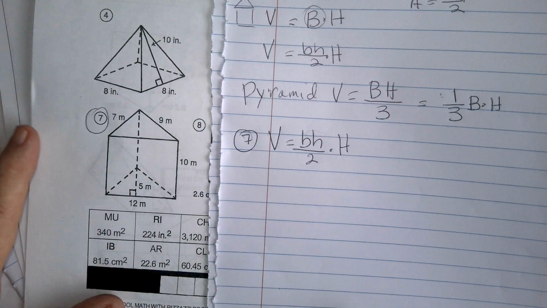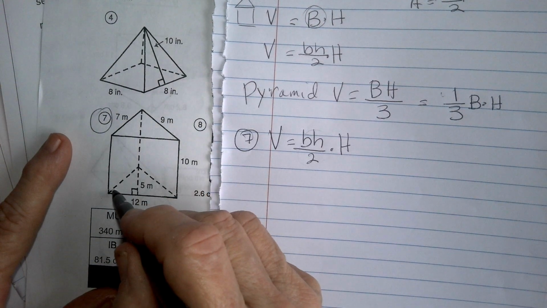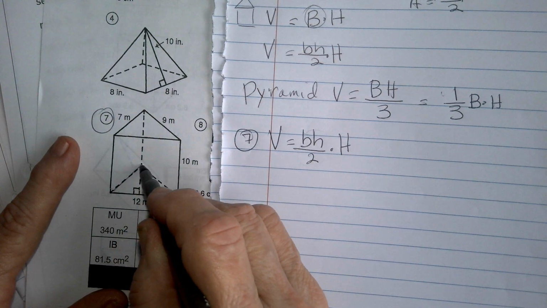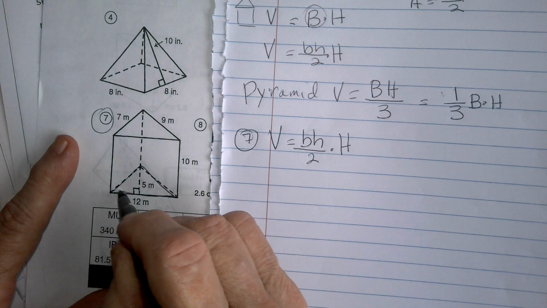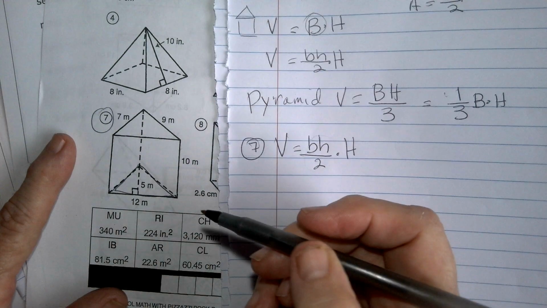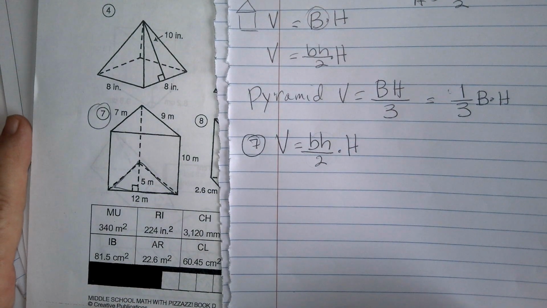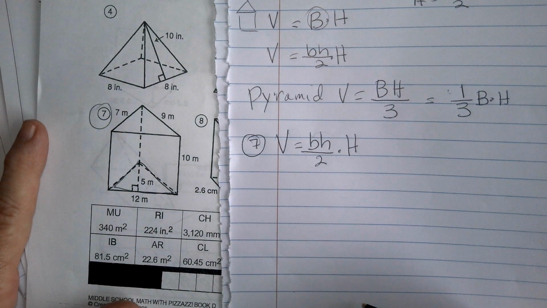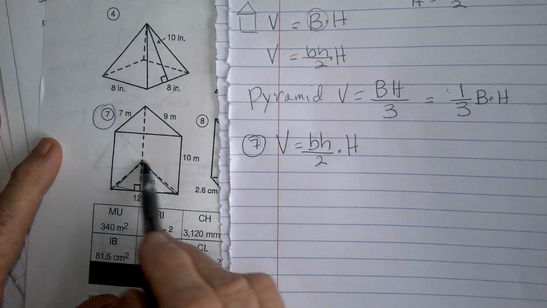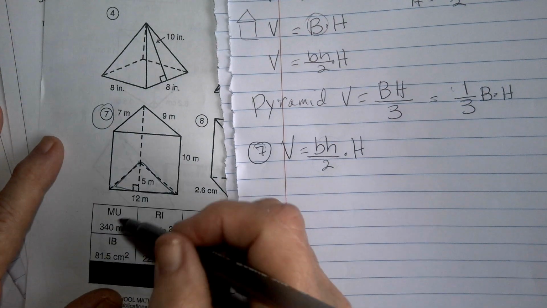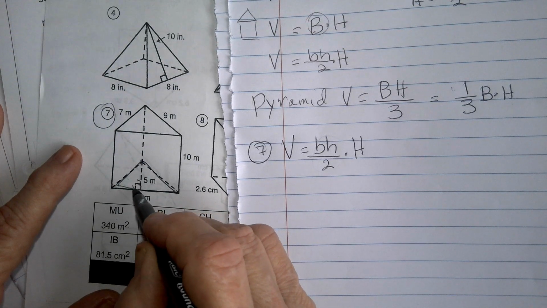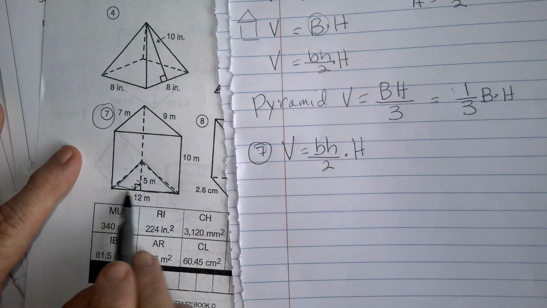So here is my triangle down here. Can you tell what is the base of the triangle? Well, remember this right angle points to the base and the height. So it's going to be a 12.